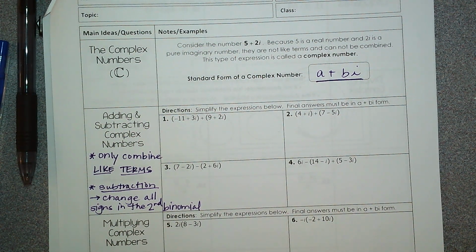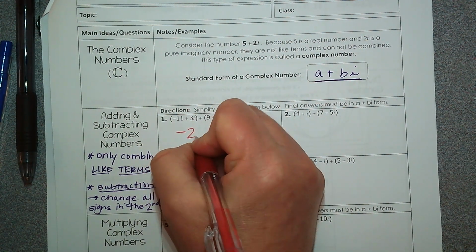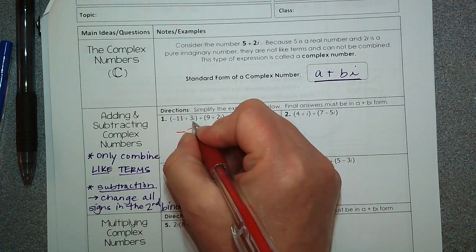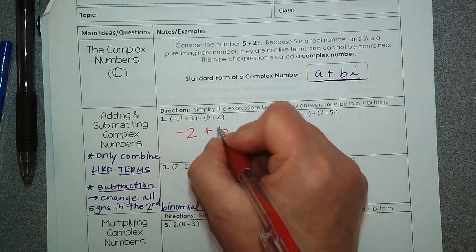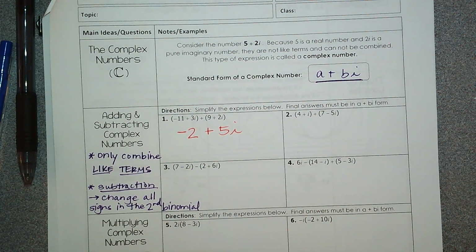Number 1, negative 11 plus 3i plus 9 plus 2i. You can only combine like terms. So we're adding negative 11 plus 9 and 3i plus 2i. You cannot combine those two because that is standard form of a complex number. Just leave it like it is. The negative 2 does not have an I, so you can't combine those two terms.